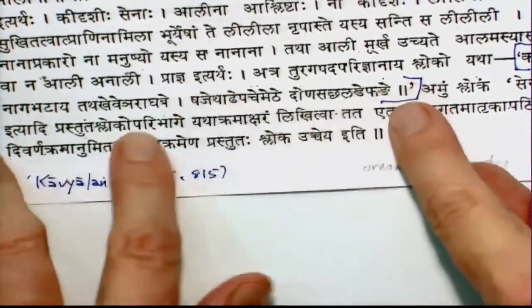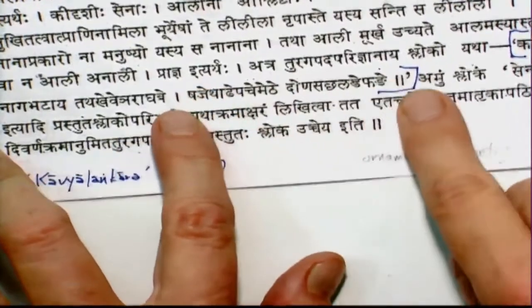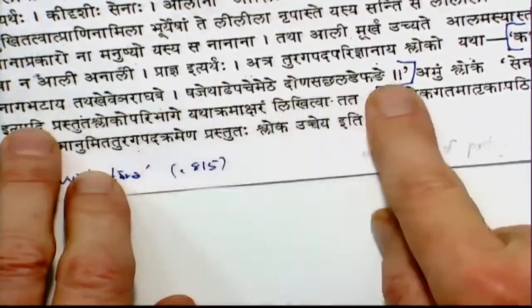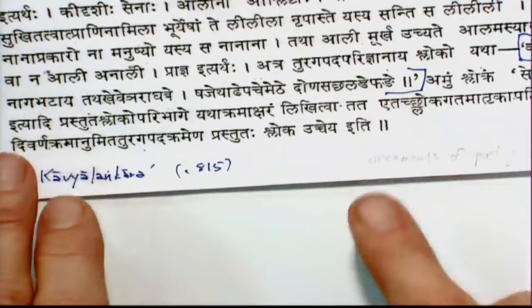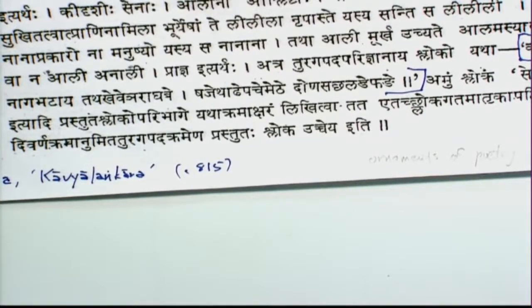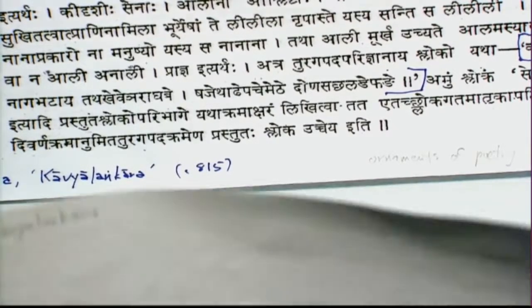This vertical bar separates the first half of the shloka from the second half. These 32 syllables are nonsense, but have the property that if you read them in alphabetical order, you get a knight's tour. You get Rudrata's knight's tour.